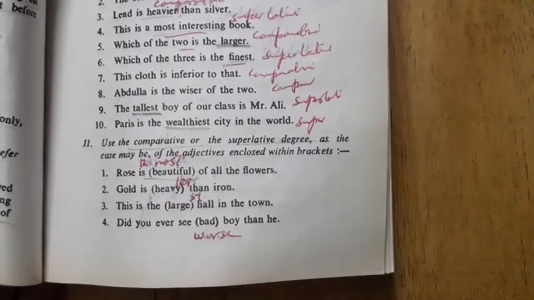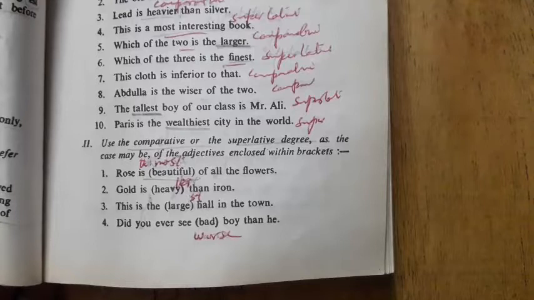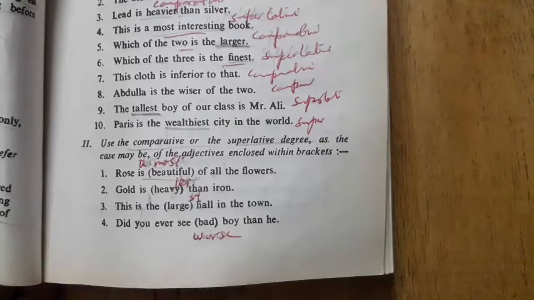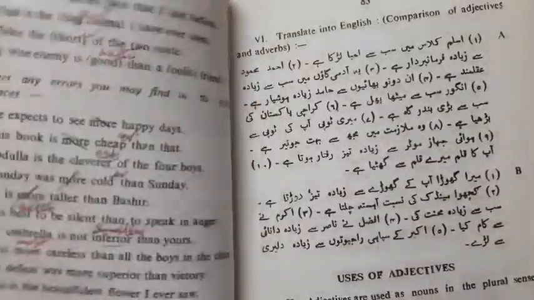Second one, gold is heavy than iron. So we are making comparison. So gold is heavier than iron. Third one, this is the largest hall in the town. Did you ever see worse boy than he? Because we are using the second form because we are showing comparison between two.